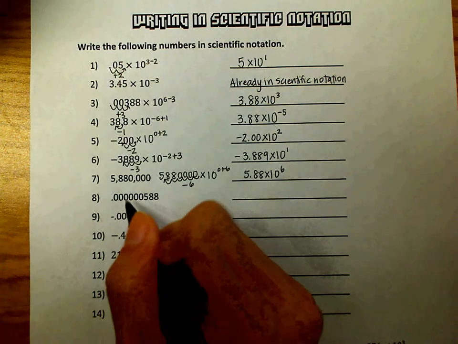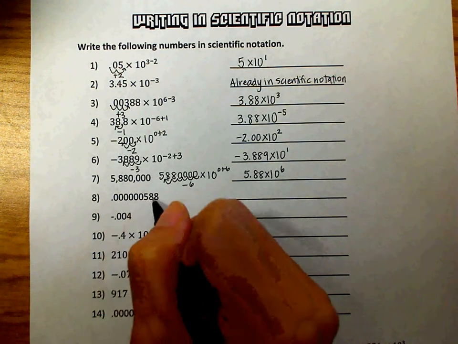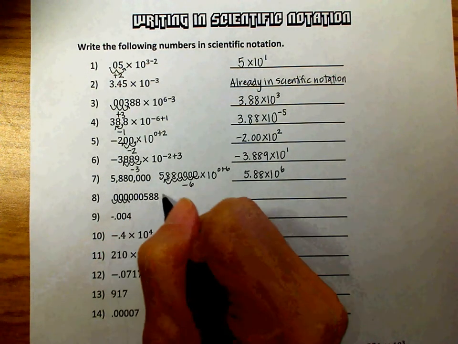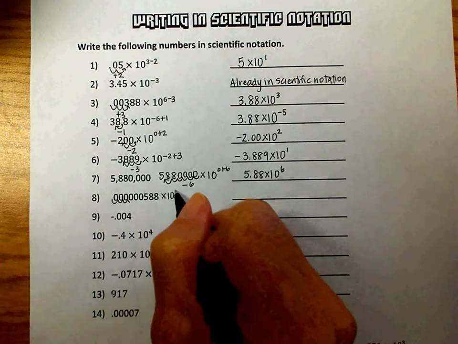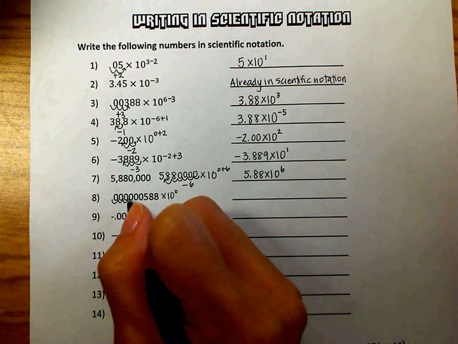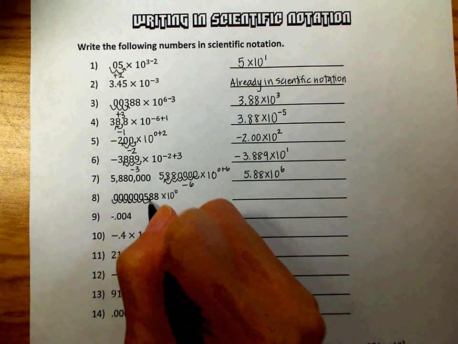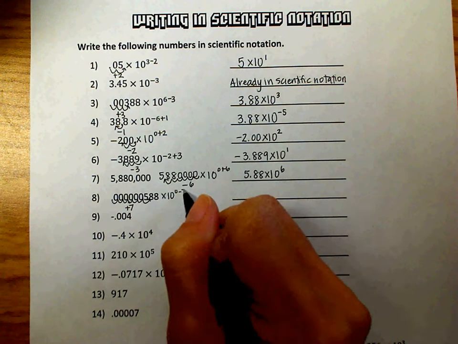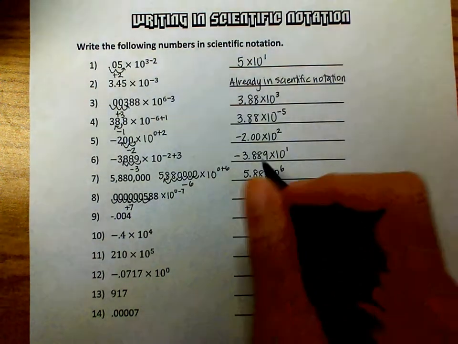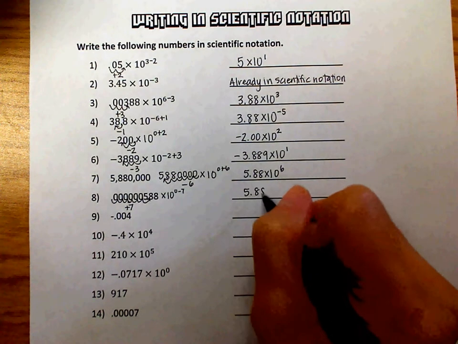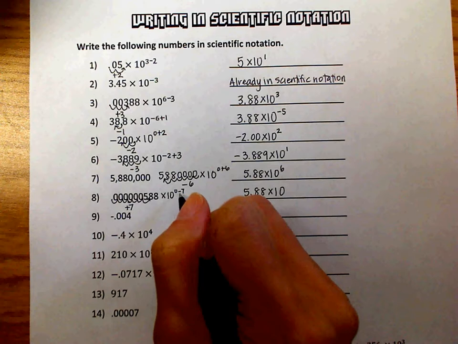Okay, for this one, you got to go right. So 1, 2, 3, times 10 to the 0 power. So you have to go 1, 2, 3, 4, 5, 6, 7 to the right and subtract 7 from the exponent. So it becomes 5.88 times 10 to the 0 minus 7 is negative 7.